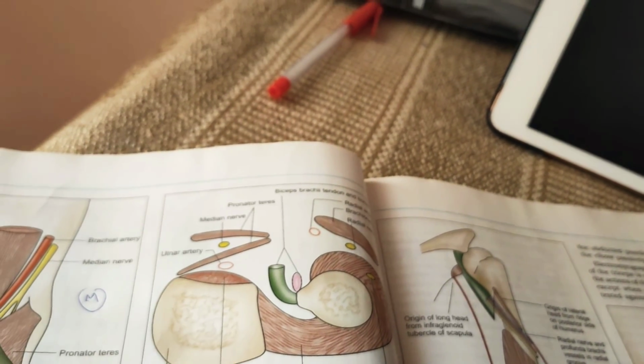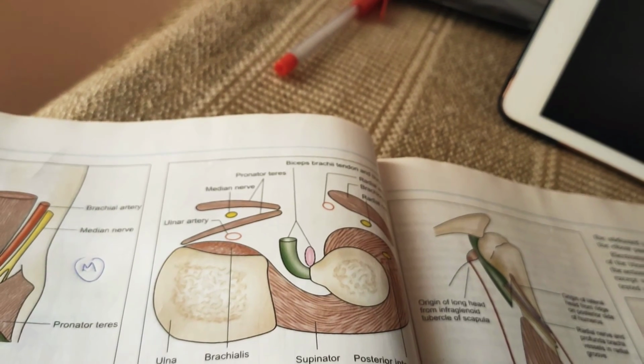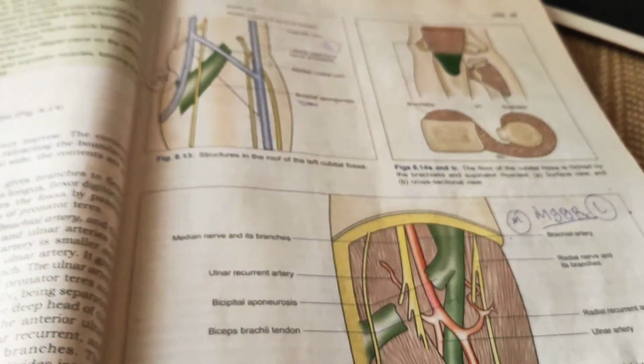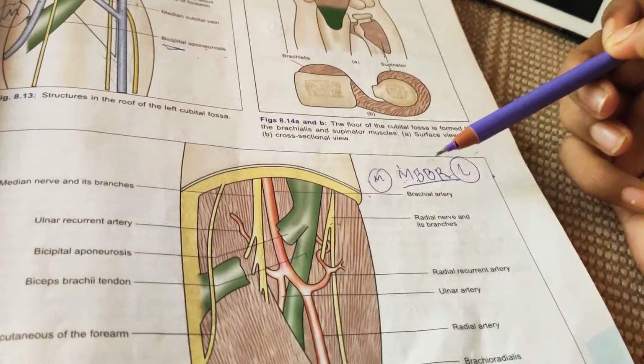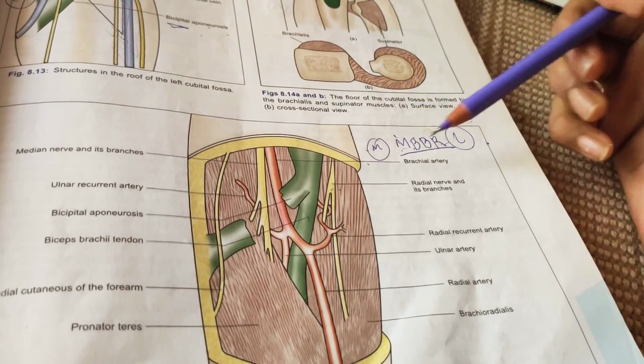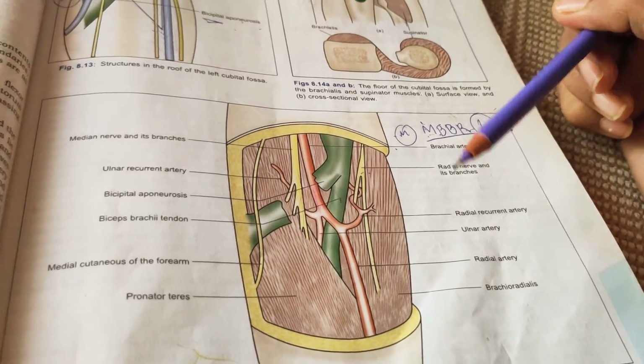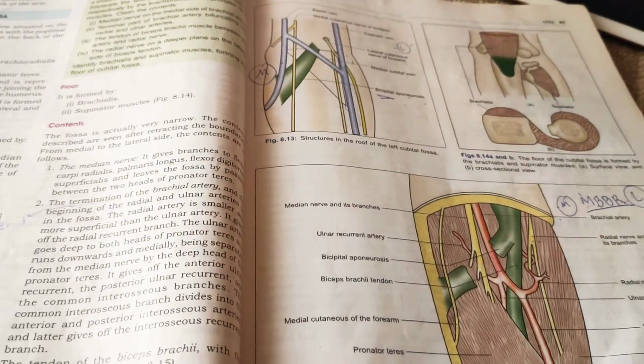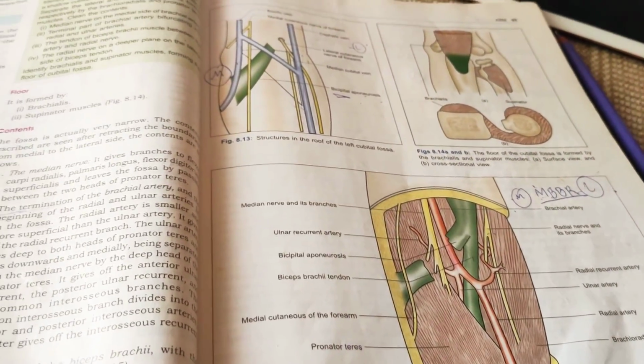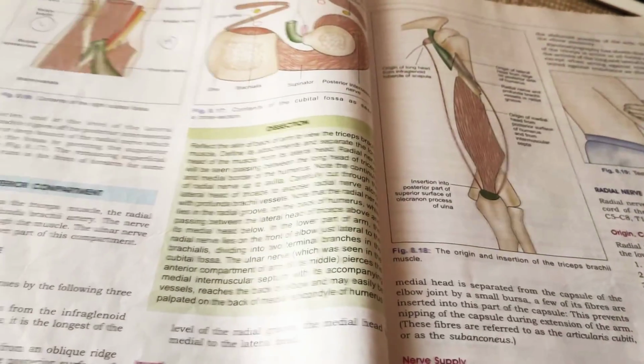So that's it. By this we completed the cubital fossa. It's actually a very simple topic. You need not remember all this, like the different features of the MBBR contents. Only remember the mnemonic MBBR, which are the contents. Just remember the borders, just remember the floor and roof. That's enough. So the next topic is about the posterior compartment.